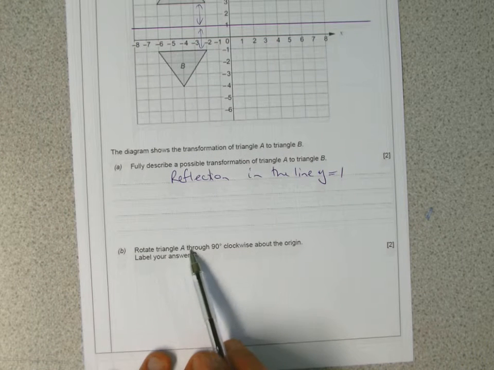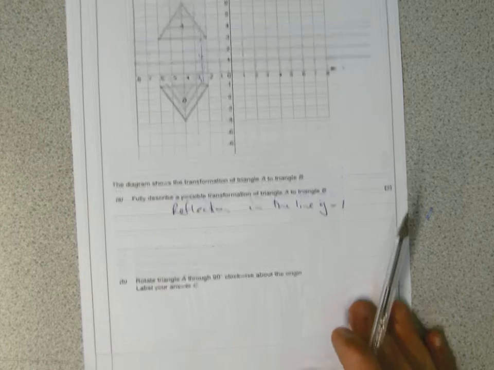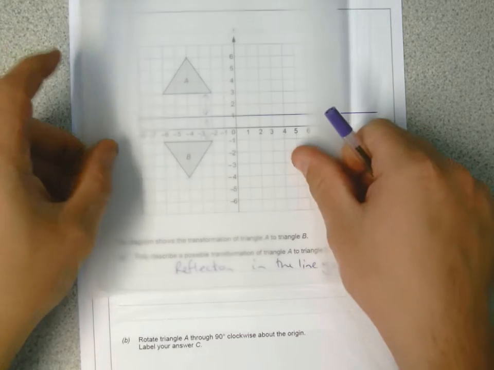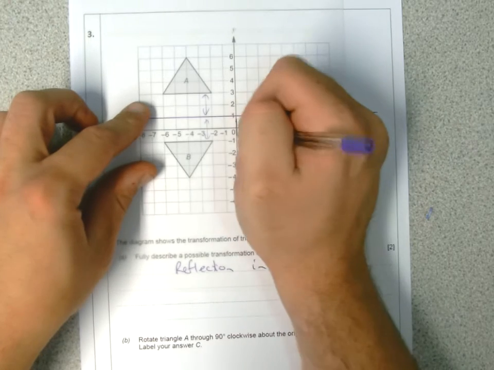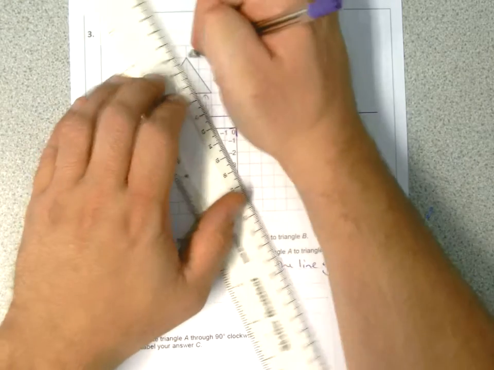Part B then, it says rotate triangle A through 90 degrees clockwise about the origin and label it C. So it did say triangle A, didn't it? So I've got to make sure I rotate the correct triangle. So label the, do the axis like that.